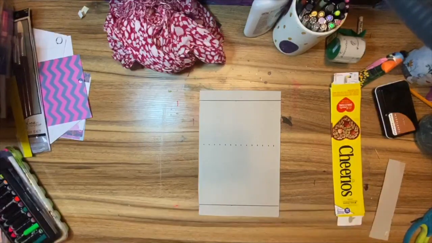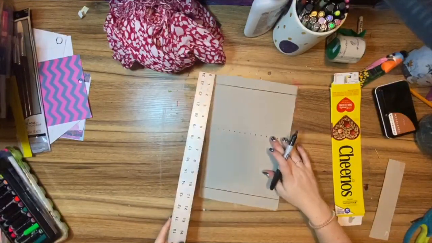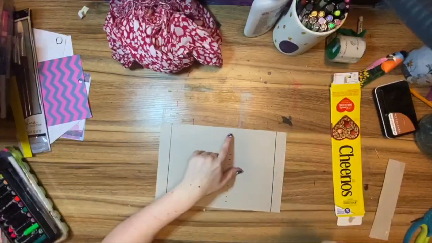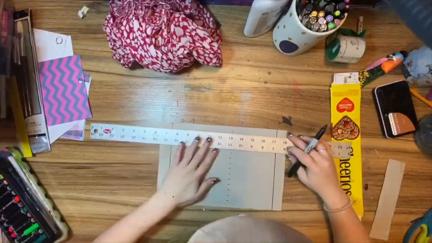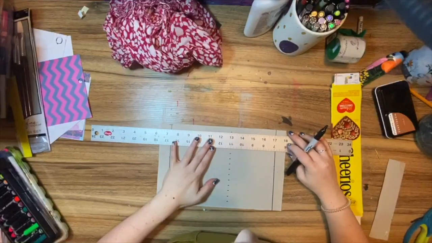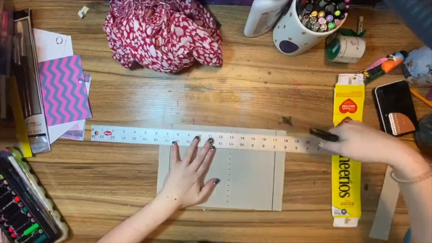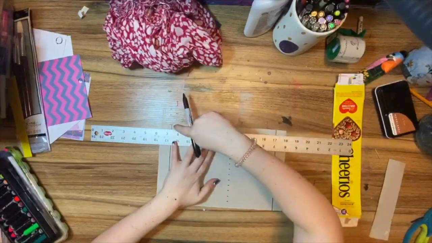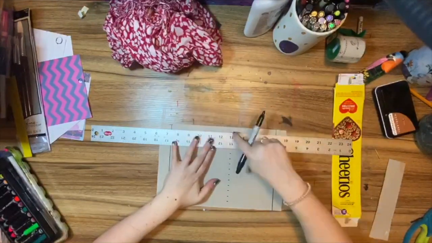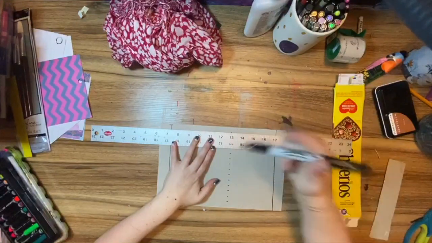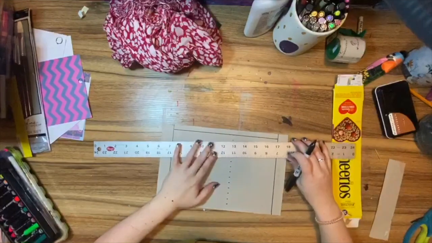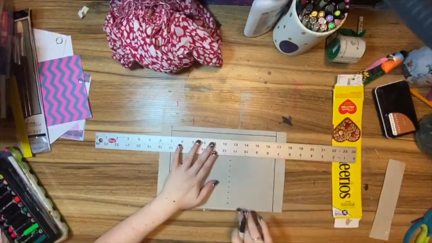Okay, so now what I'm gonna do is flip my paper back this way, and at each little mark, that's where I'm gonna line my ruler up. So I'm gonna line my ruler up right there, and have it go straight across. I'm gonna take my marker, and from the lines that we just made, go along my ruler through that little tick mark all the way to the other side. Just like that, okay?